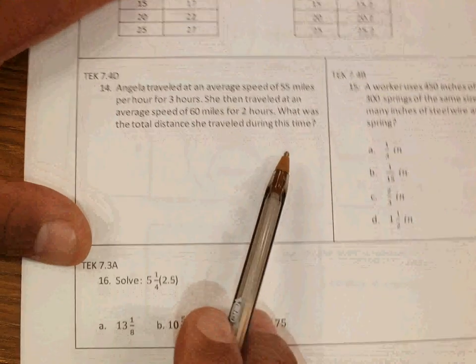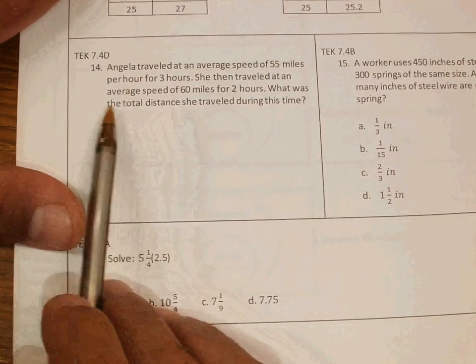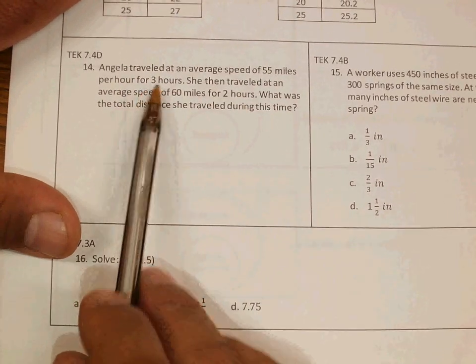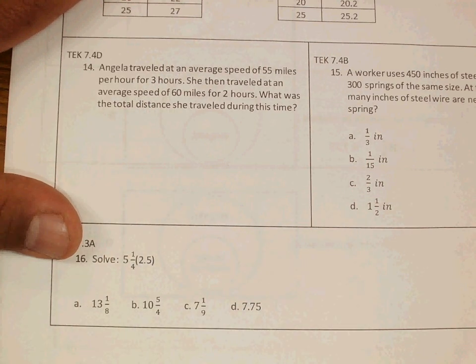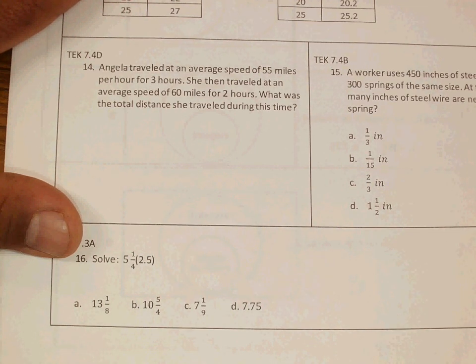Number 14. Angela traveled at an average speed of 55 miles per hour for 3 hours. She then traveled at an average speed of 60 miles per hour for 2 hours. What was the total distance she traveled during that time?